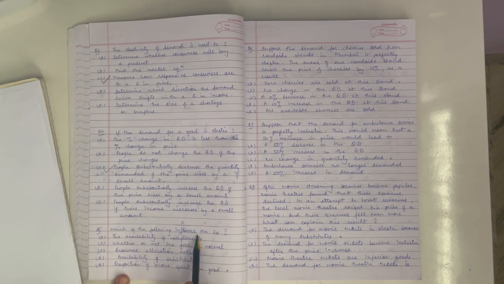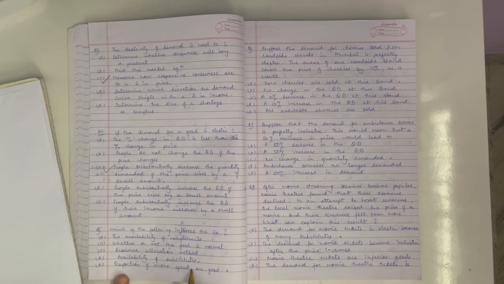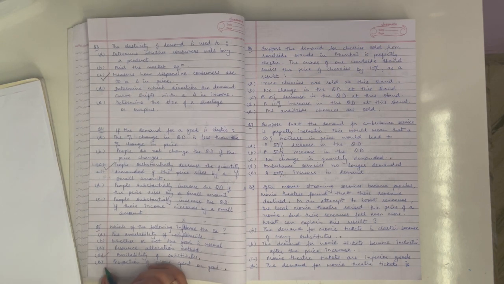Which of the following influence the price elasticity of demand? Now that's how I denote price elasticity of demand as ED. All right, the availability of complements, whether or not the good is normal, resource allocation method, availability of substitutes, proportion of income spent on good. Again 5 seconds. Okay, so the answer is your D and your E.